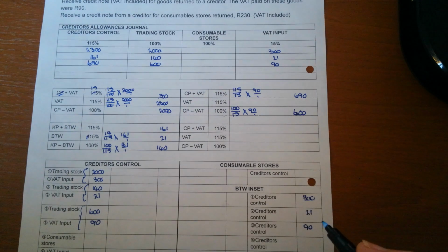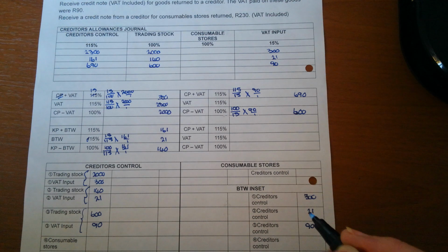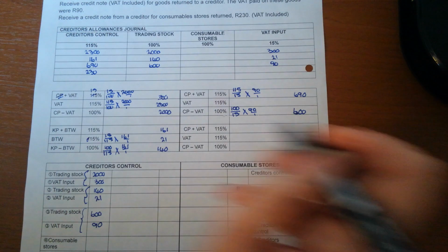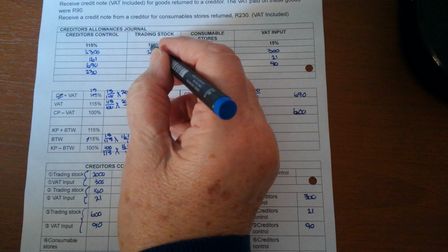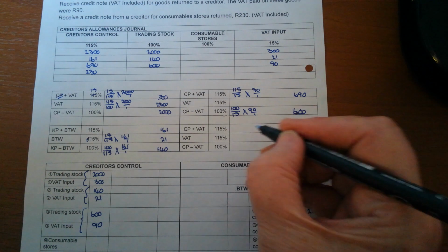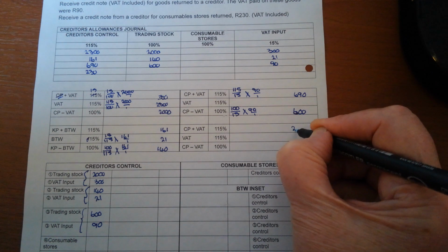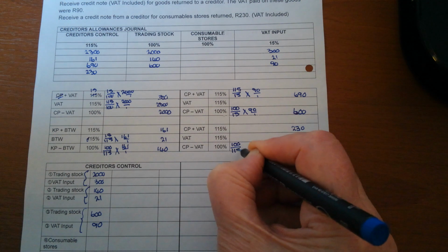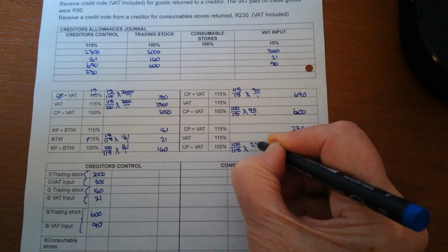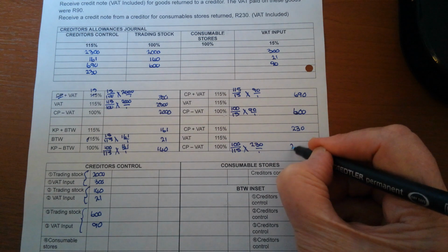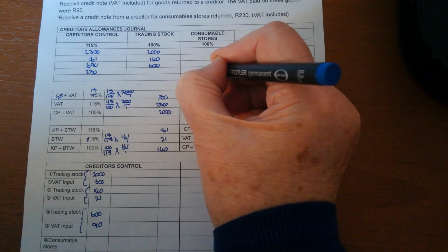Receive a credit note for consumable goods returned, and this includes the VAT. So it means they give me the 115%. If I want to know the consumable stores, it's 100 over 115 times 230, which will give me 200 rand.